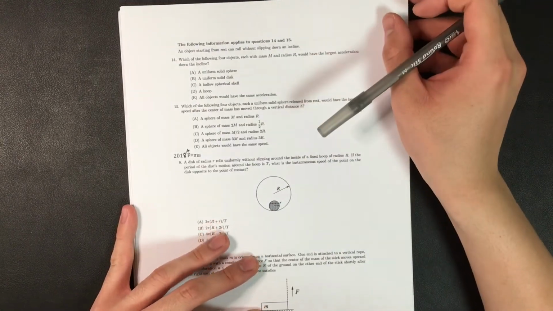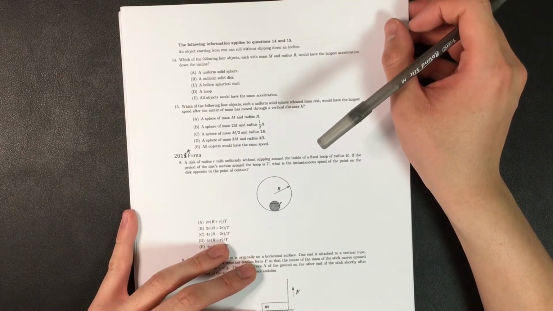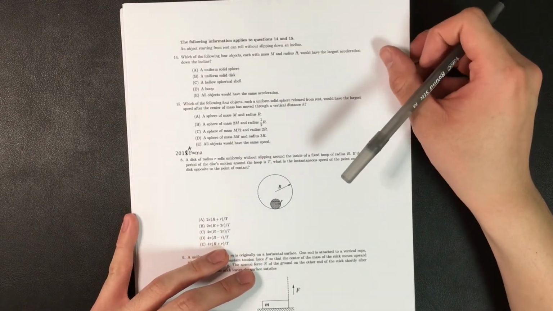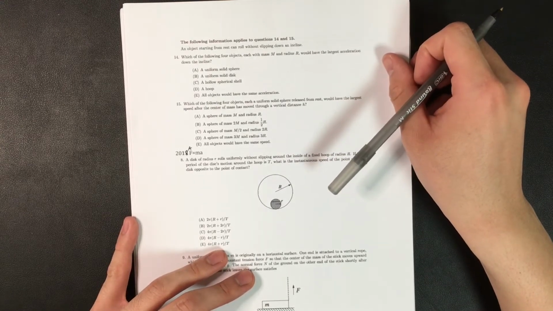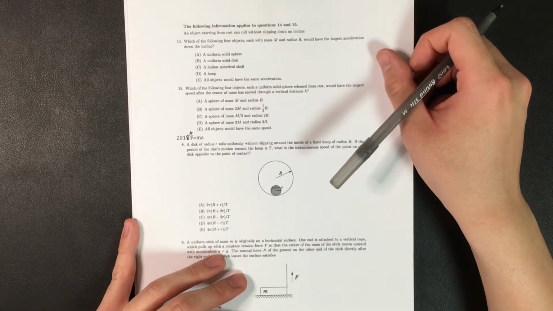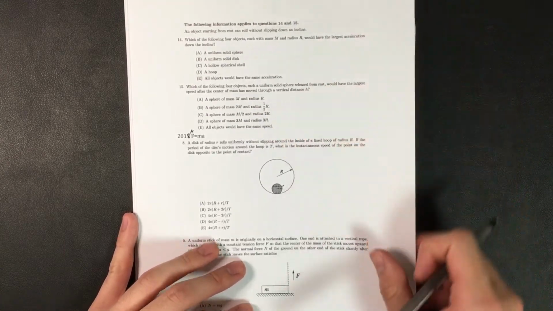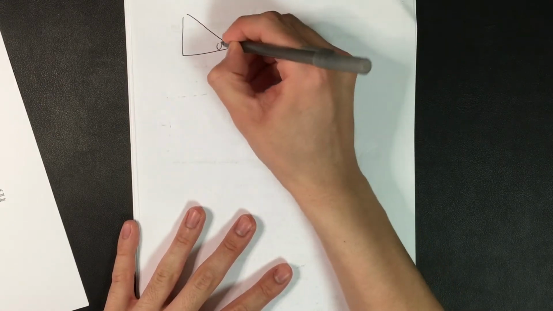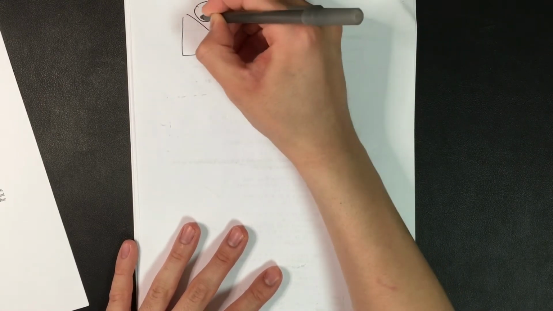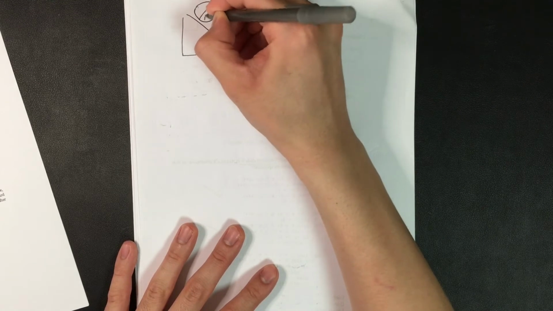The next question from the same year, question 14, is asking, among these four objects with mass m and radius r, which would have the largest acceleration down the incline when placed on an inclined plane? So the system looks like this. There is an inclined plane of angle theta, and there is an object with mass m and radius r.